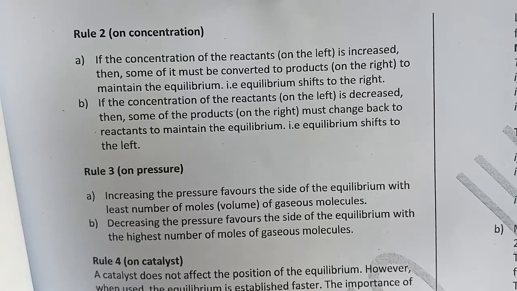And if the concentration of the reactant on the left hand side is decreased, then products will be formed back into reactants. But I don't think you can have an industry where you are manufacturing commodities and then converting back to the raw material. So the best will be either to increase the concentration of the reactants, or the best way also to effect concentration is to remove the products formed.